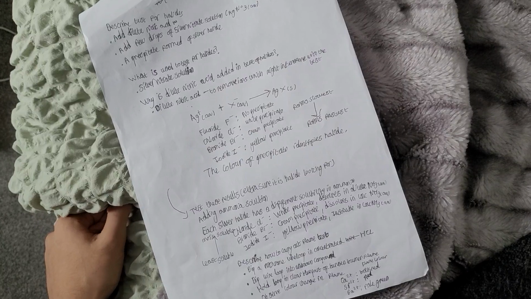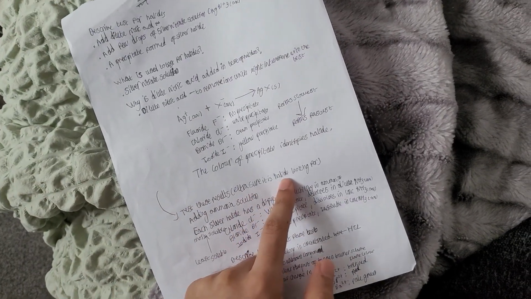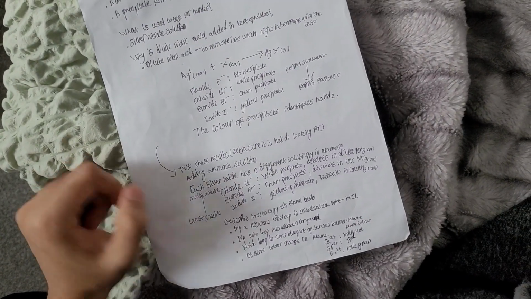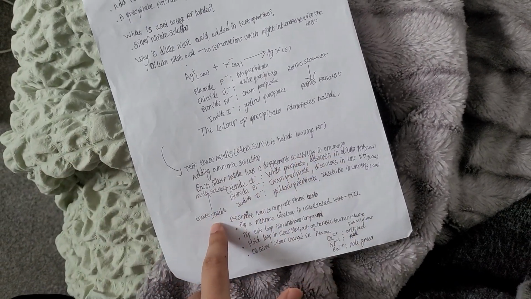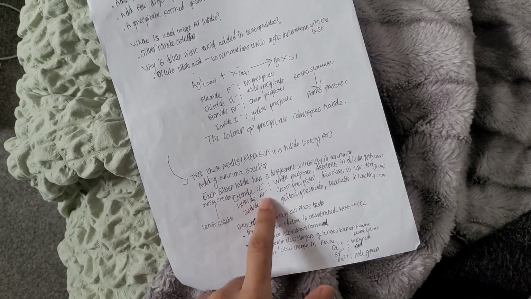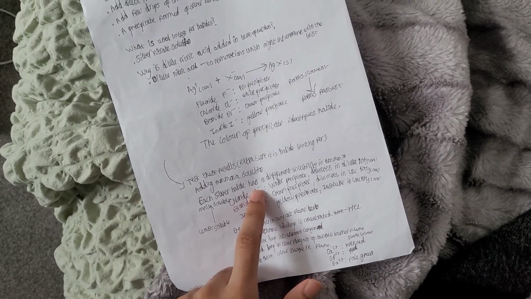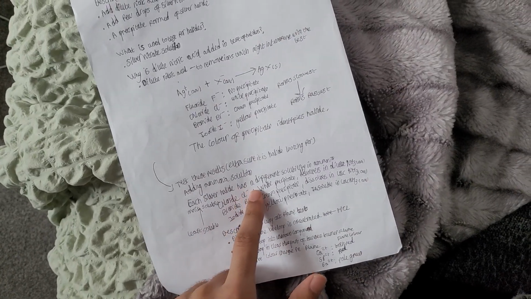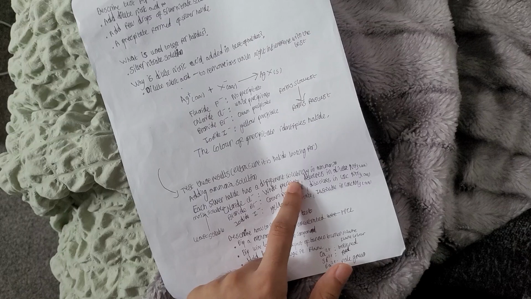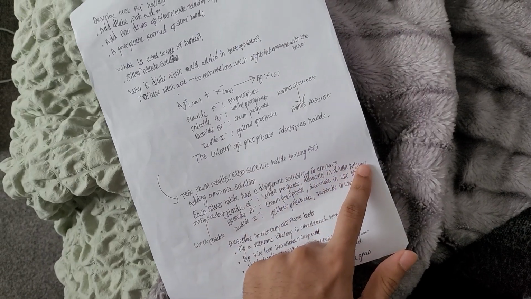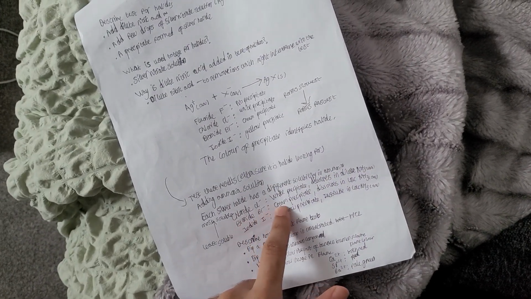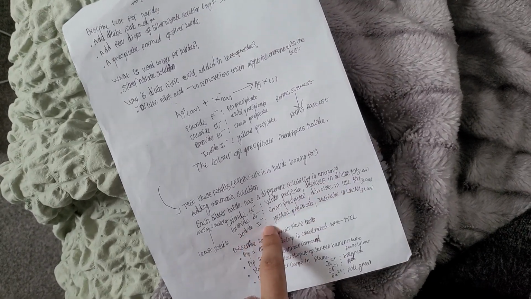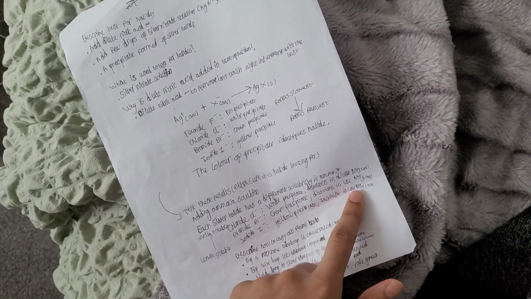Then we want to test these results. This is a bit extra, to make sure it is the halide we're looking for, by adding ammonia solution. Each silver halide has a different solubility in ammonia. You can see chloride, Cl-, Br-, I-, goes from most soluble to least soluble. So I- is least soluble, Cl- is most soluble. With Cl- in ammonia, there's a white precipitate that dissolves in dilute NH3 aqueous. Bromide, Br-, is a cream precipitate that dissolves in concentrated NH3 aqueous. Iodide, I-, is a yellow precipitate, insoluble in concentrated NH3 aqueous.